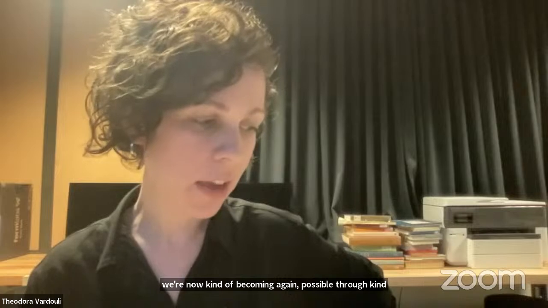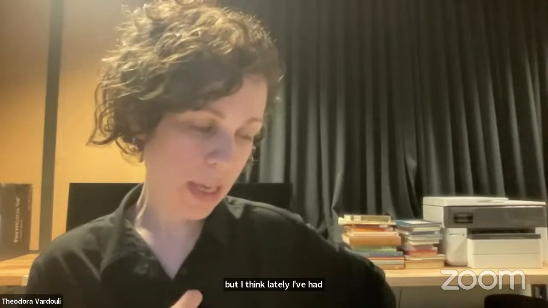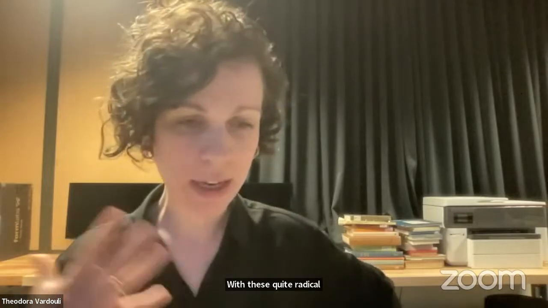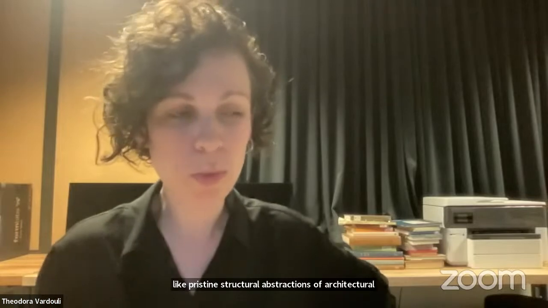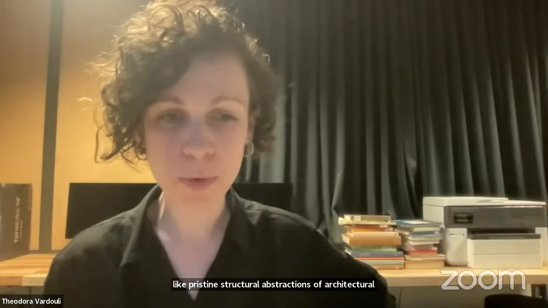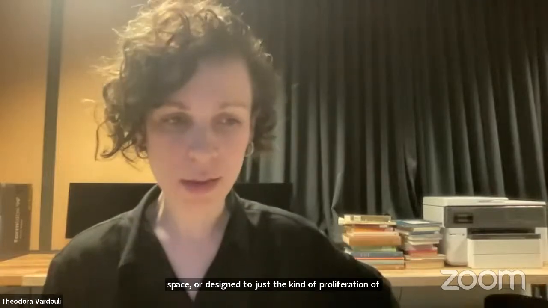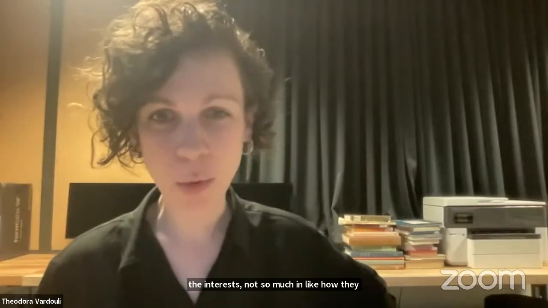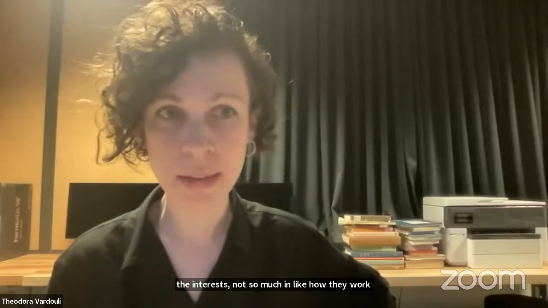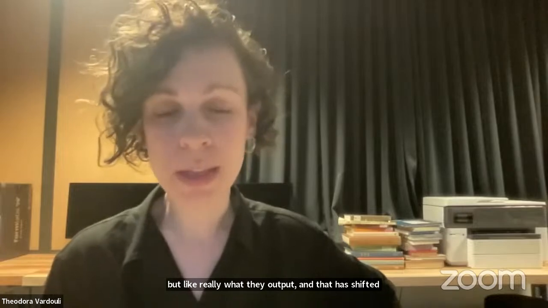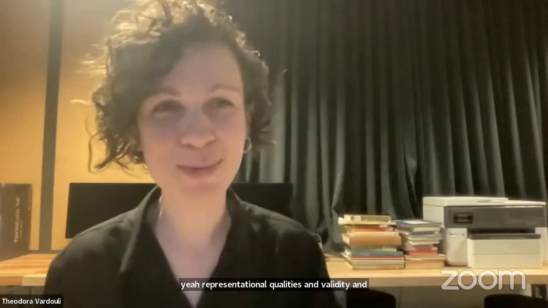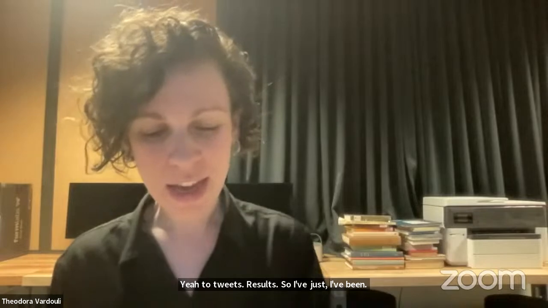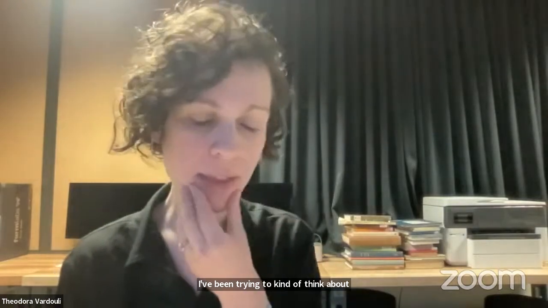But I think lately I've had to contend with this quite radical departure from these pristine structural abstractions of architectural space or design to the proliferation of much more obfuscated large models, where the interest is not so much in how they work, but really what they output. And that has shifted the conversation quite a bit from a discussion about representational qualities and the validity of the model, to its results. So I've been trying to think about these current questions through some of this historical work.